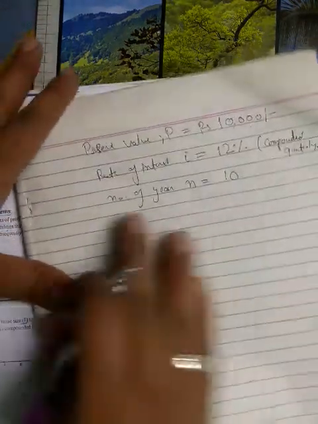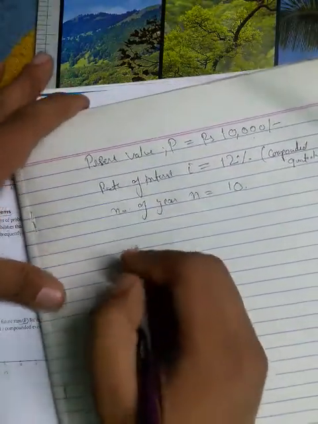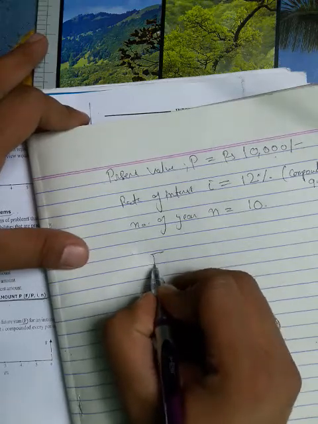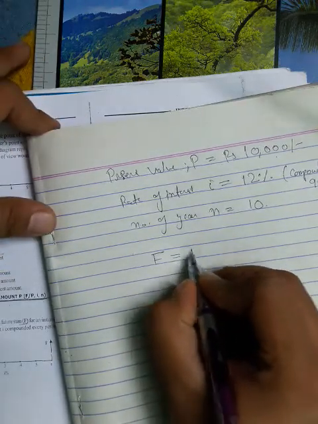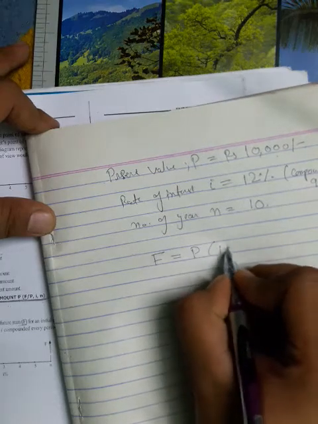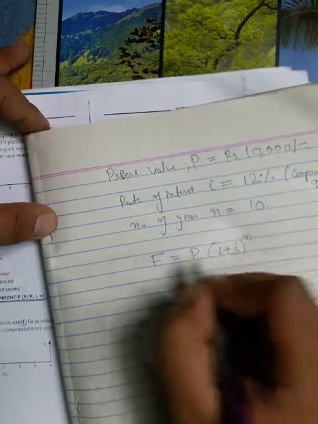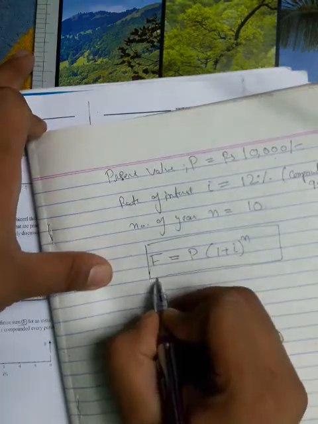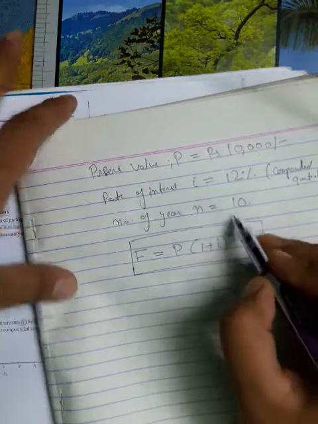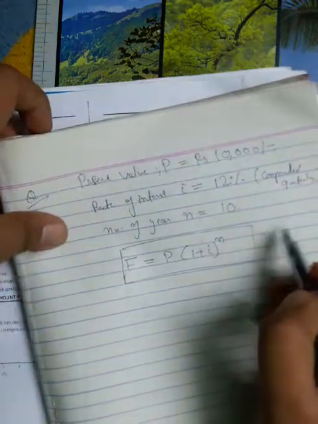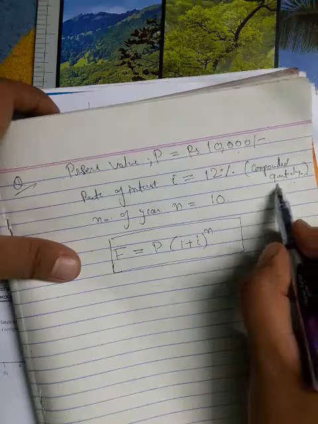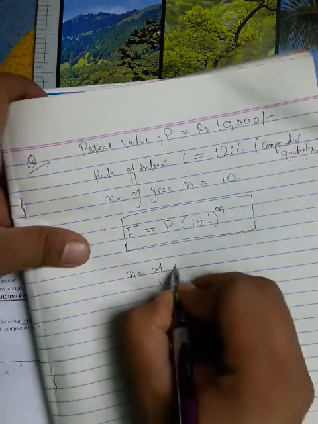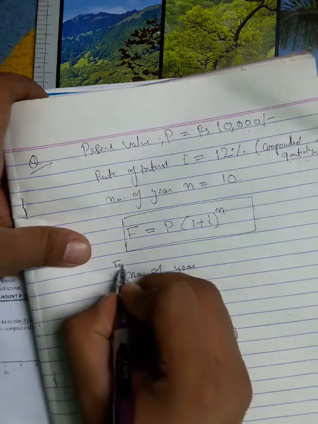First, the basic formula to find the future amount is F equals P times (1 plus i) to the power n. Now you have to modify this a little because they asked for quarterly.